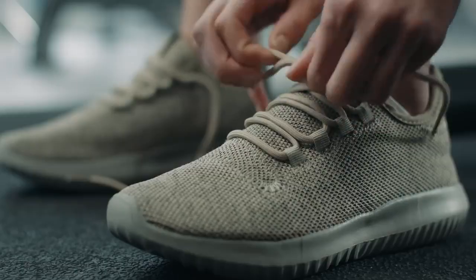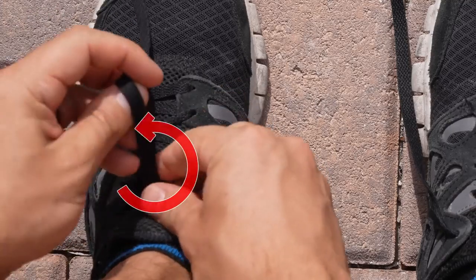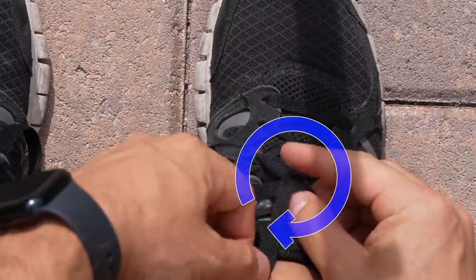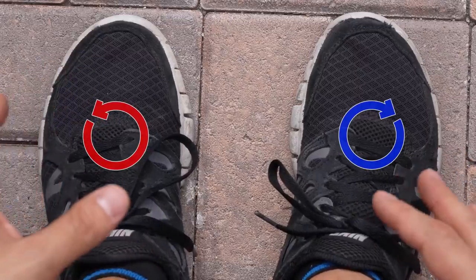Most of us tie our shoelaces wrong. There are two ways to tie a knot in your shoelaces. In one, you go counterclockwise around the loop, and in the other, you go clockwise. These two methods look almost identical, but one of these knots is far superior to the other. It doesn't loosen or come untied nearly as easily.